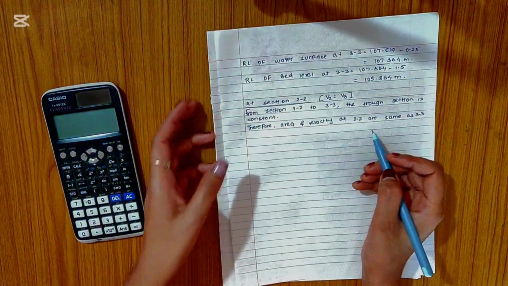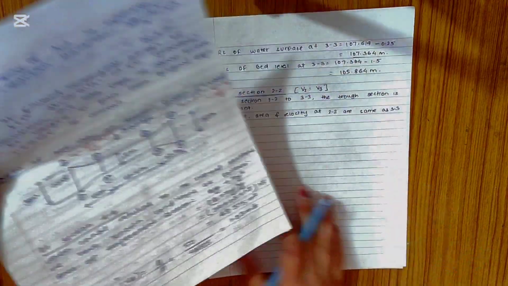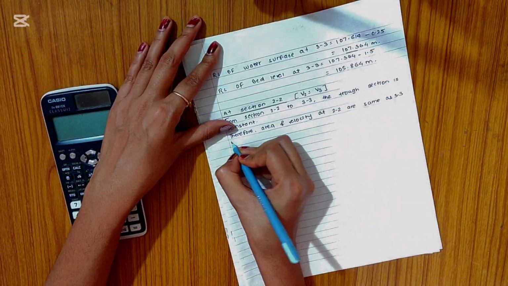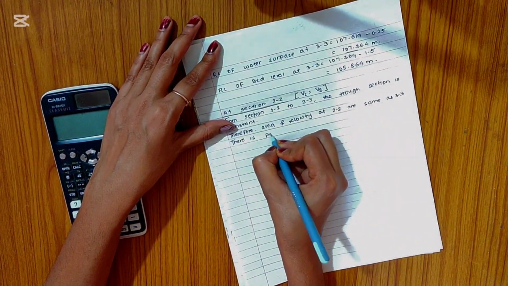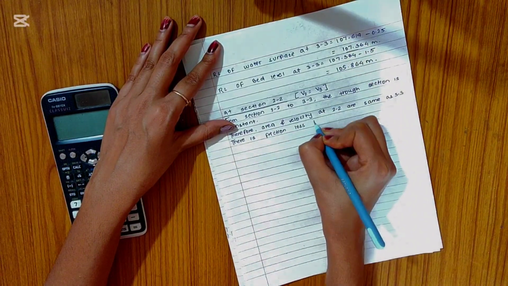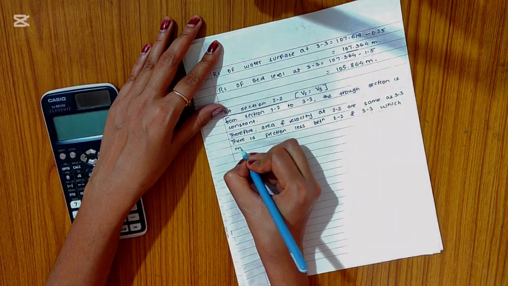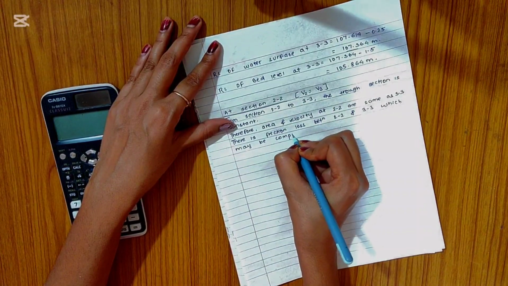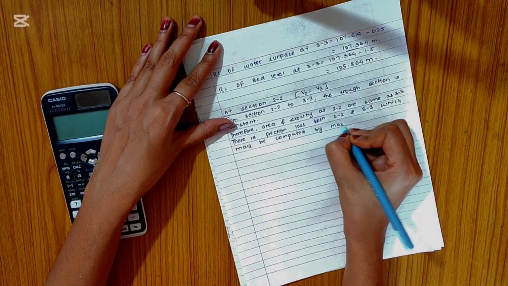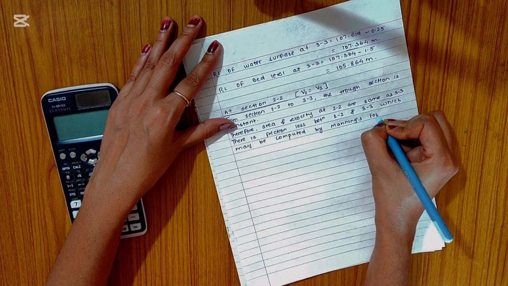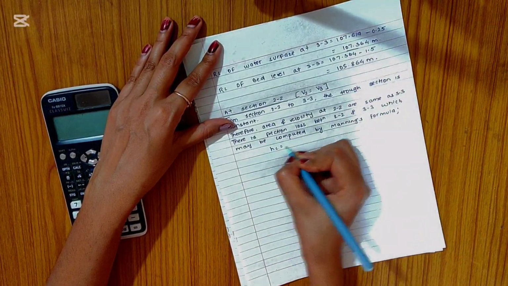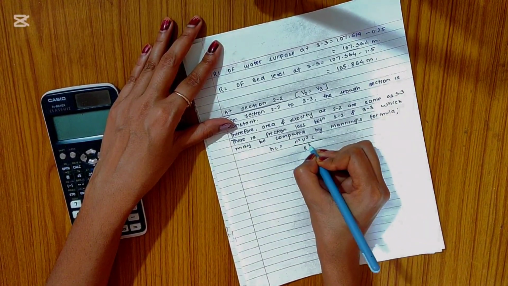Here between 2-2 and 3-3, between these sections there will be the friction loss, which can be calculated from the Manning's equation. So here there is friction loss between 2-2 and 3-3, which may be computed from the Manning's formula. So friction loss is equal to n square v square L divided by R to power 4 by 3.